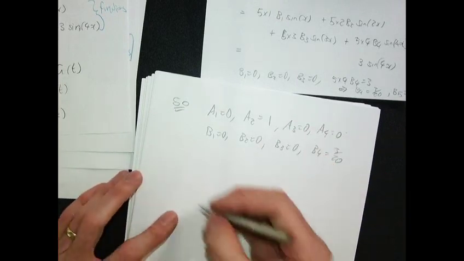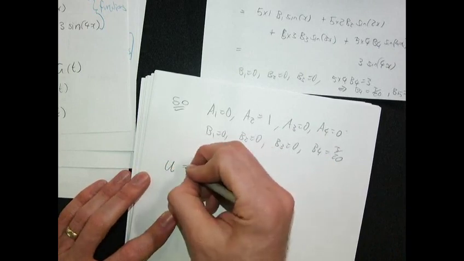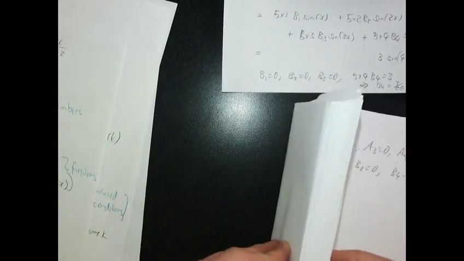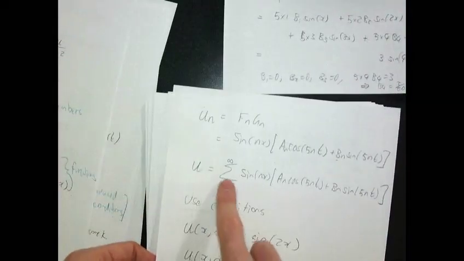So that means that the only ones that actually appear in my actual function are these ones. So therefore U is actually, just trying to find my original U. So this is my formula for U here.